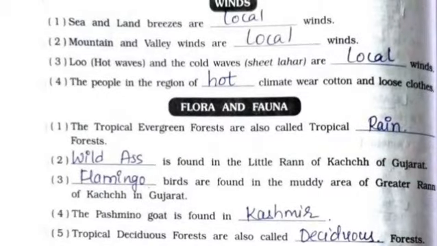Now fill in the blanks for winds. First one, sea and land breezes are local winds. Second, mountain and valley winds are local winds. Third, loo, that is hot waves, and the cold waves, that is sheet leher, are local winds. Fourth, the people in the region of hot climate wear cotton and loose clothes. Now fill in the blanks for flora and fauna. First one, the tropical evergreen forests are also called tropical rainforests. Second, wild ass is found in the Little Rann of Kutch of Gujarat.